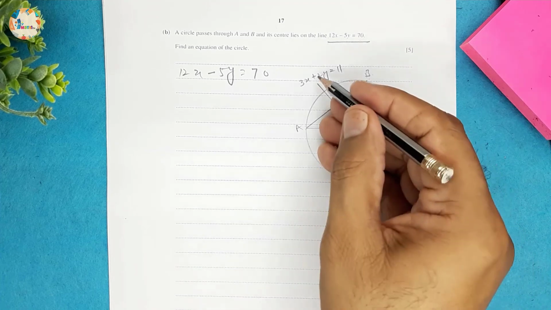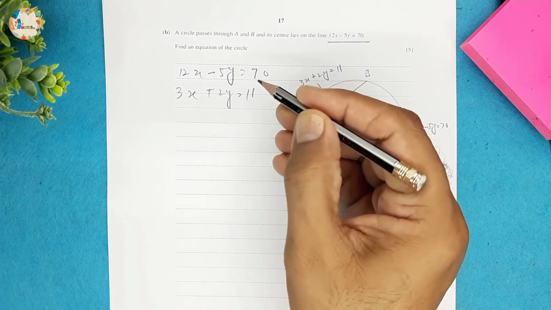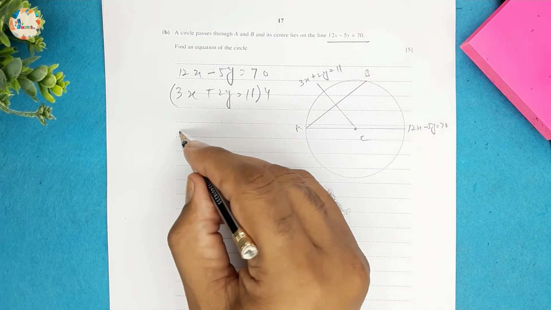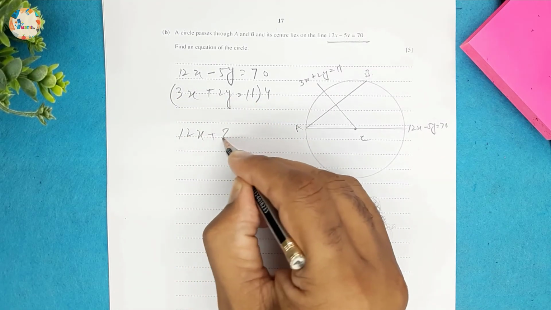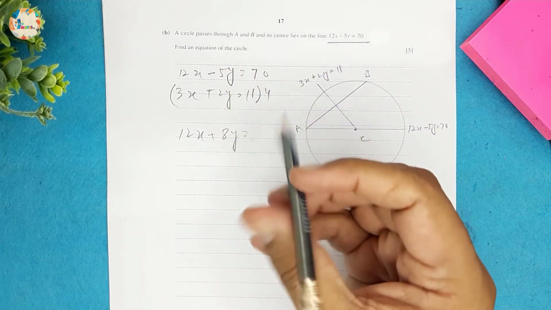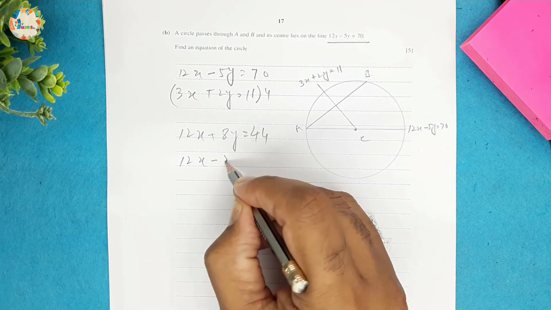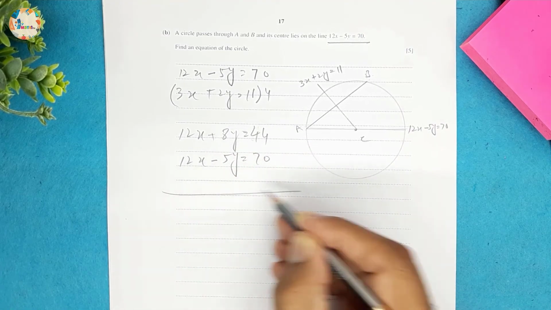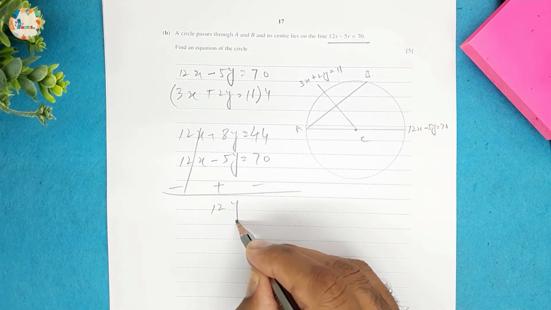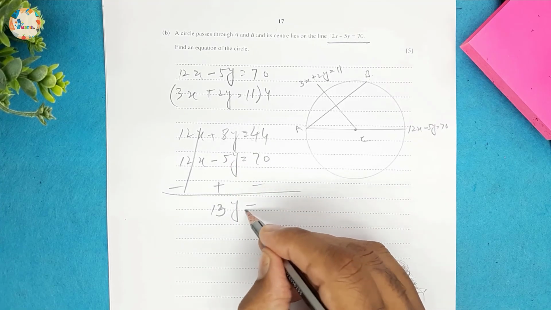Now we will be simplifying these two equations. So 3x plus 2y is equal to 11, and we can solve simultaneously. We'll multiply this by 4. So our new equation will be 12x plus 8y is equal to 44. Now the first equation we can copy over here: 12x minus 5y is equal to 70, and now we will be subtracting, changing sign. This will be gone, and this will be 13y, so 13y is equal to minus 26.